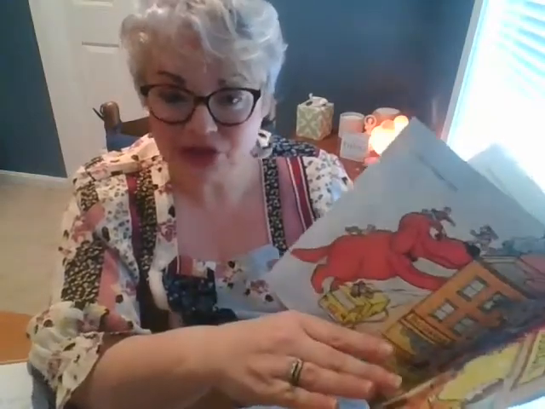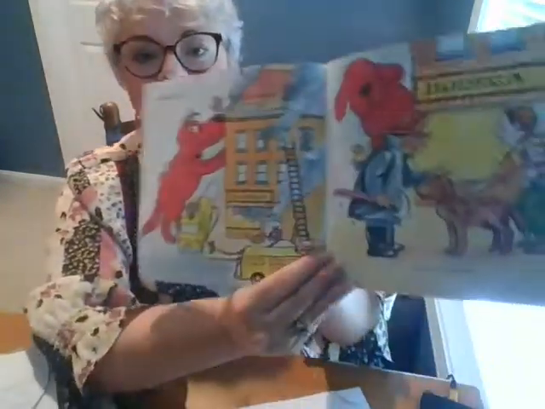All right, before I turn the page, let's just review and remember that our I will statement is that we are going to describe what the picture shows us about the book. I want you to think in your head, or out loud if you're doing this with someone else, when we turn the page and look at this picture, what you think this picture is telling us about the book.